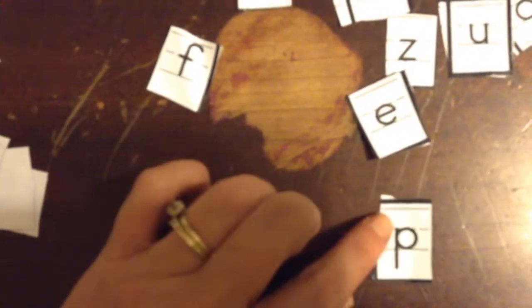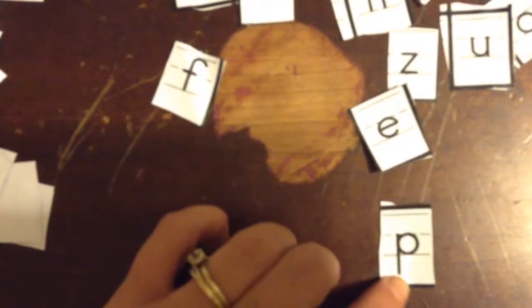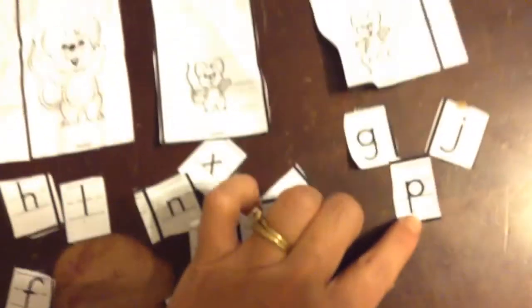E, small. O, small again, because it goes to the midline, to the baseline. U, and I know this is U because I see it starts at the midline and goes to the baseline. P, I know this is a fall because it starts at the midline and falls below the baseline. P, fall.